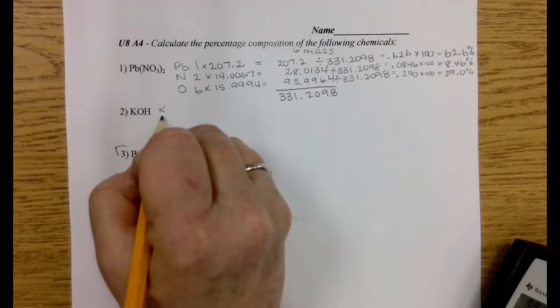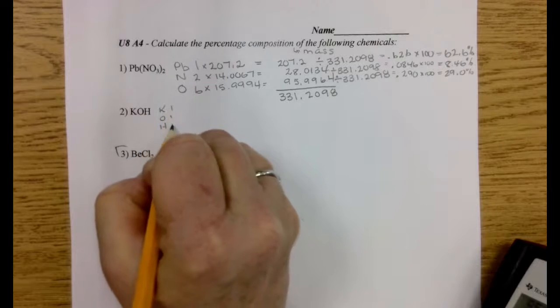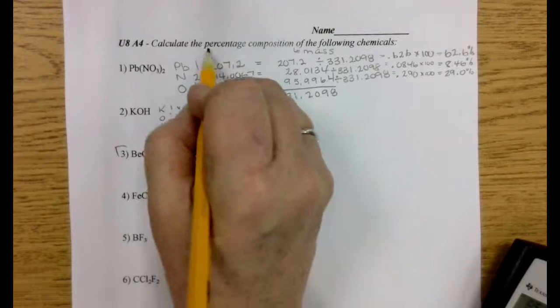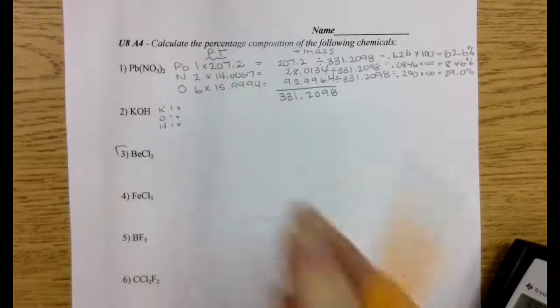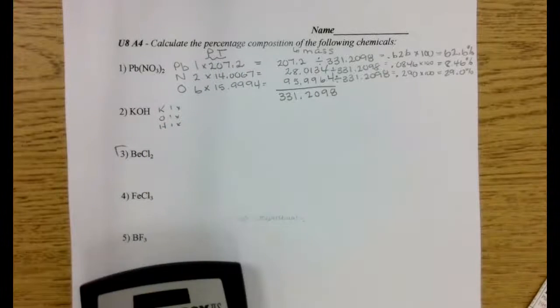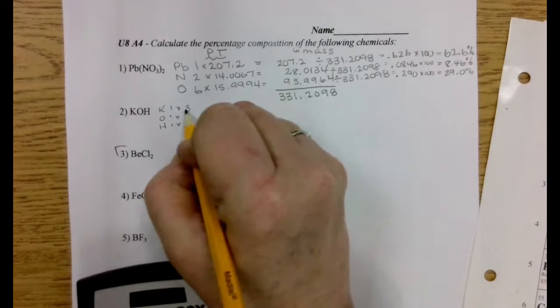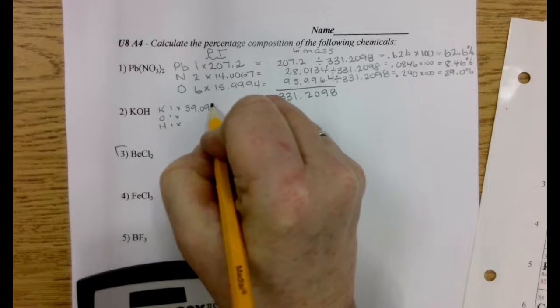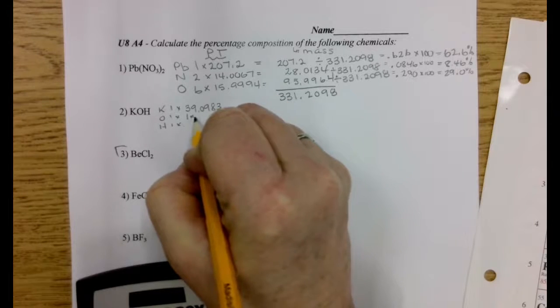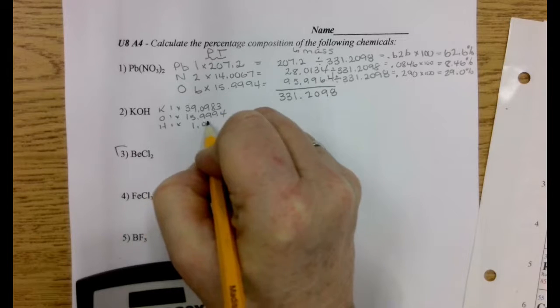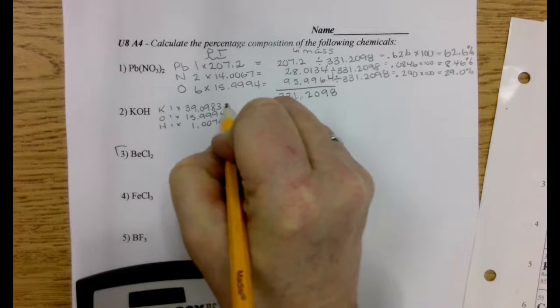Remember this 111. Look this stuff up on the periodic table. So this number right here is from the periodic table. That's what I put a PT right there. You have 39.0983. Oxygen is 15.9994. And hydrogen is 1.00795 from your periodic table.